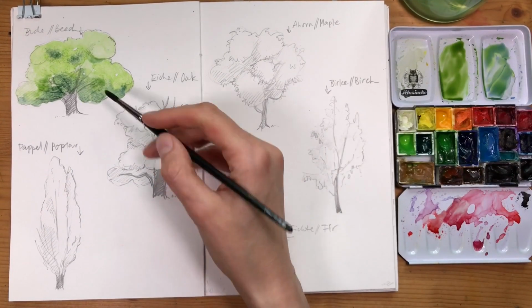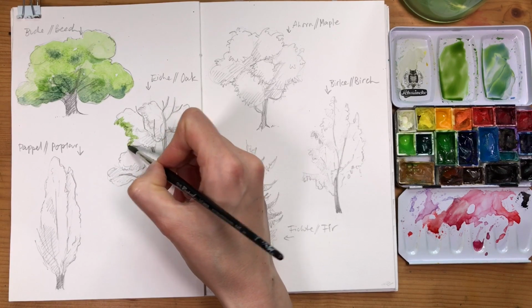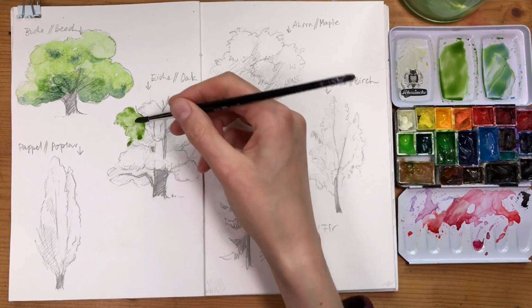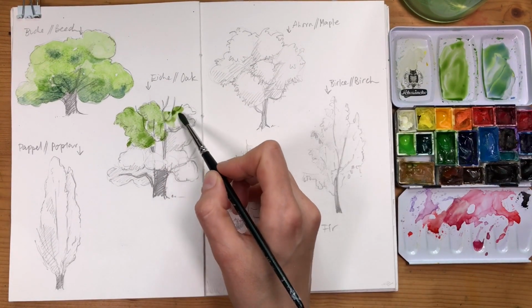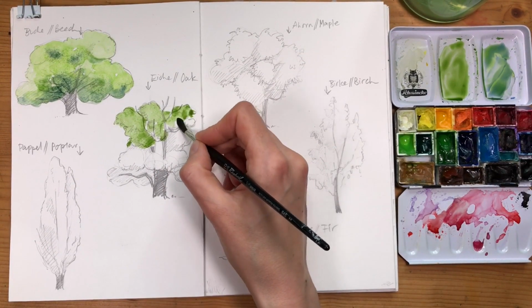And I'm doing this for all of the trees, trying to find a characteristic green for each of them. But I have to say, in summer they almost look the same, all of them.